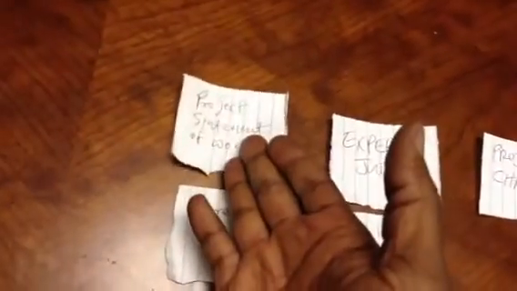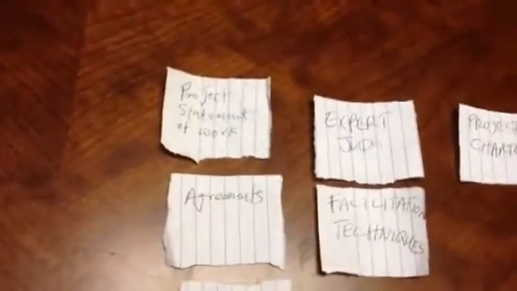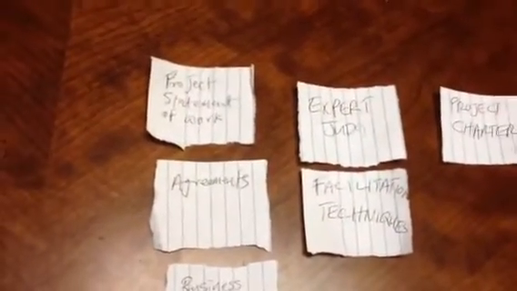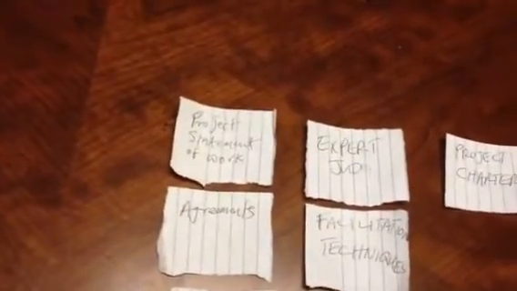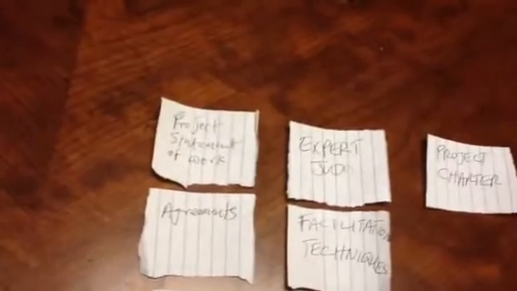A lot of people tend to mix up project statement of work with the project scope statement. This is very high level and preliminary compared to the project scope statement. The project scope statement is more fleshed out. It has inclusions, exclusions, constraints, assumptions. You need to see what these things look like to know the differences between them.